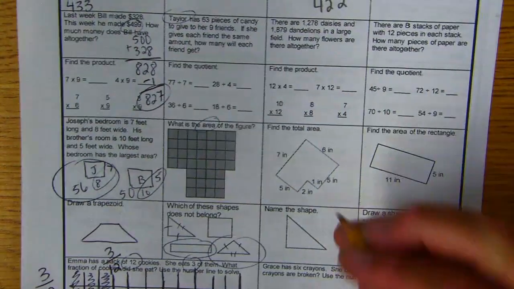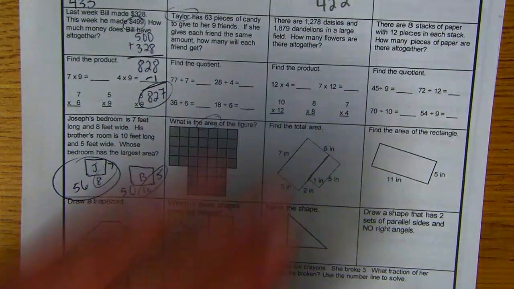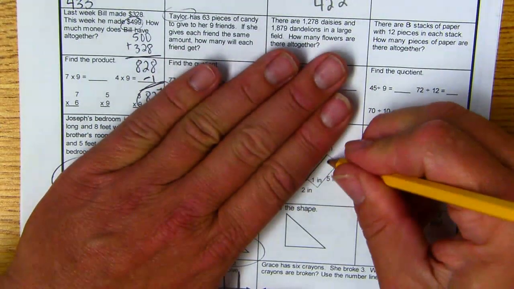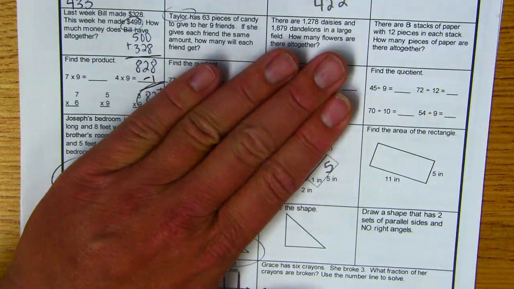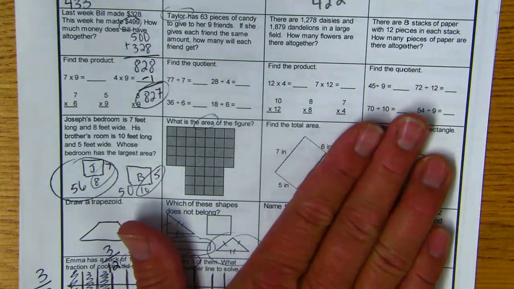Okay, let's see. Find the total area. You're going to want to break this apart. I will do it right there. Why not? Okay, you can use your hand to see the difference. Let's see. That looks like a 5 by 1. You're just multiplying the two numbers.